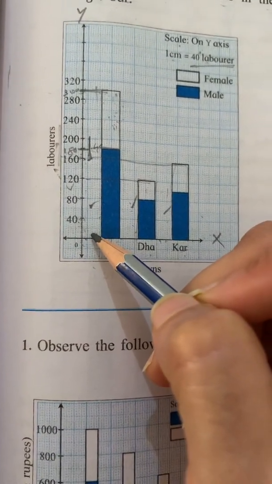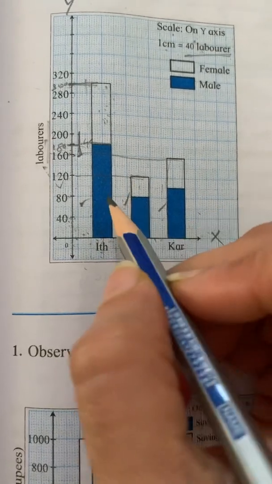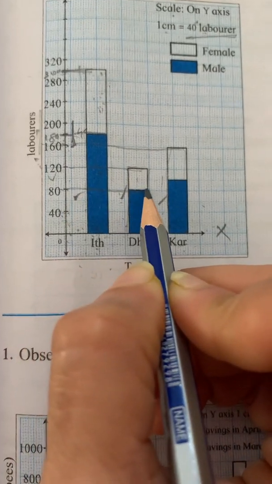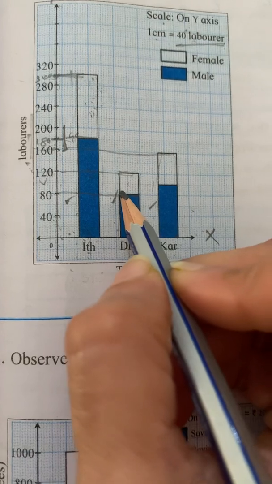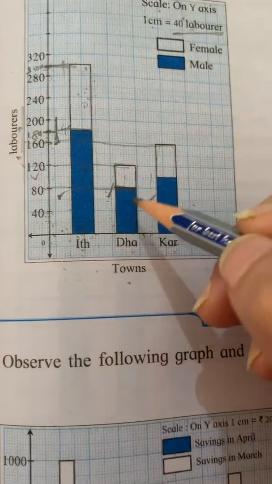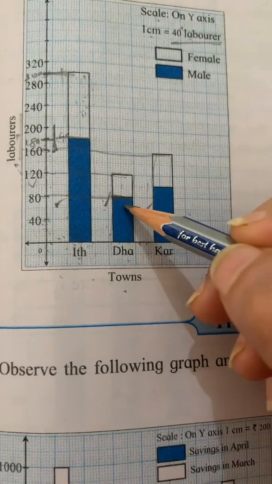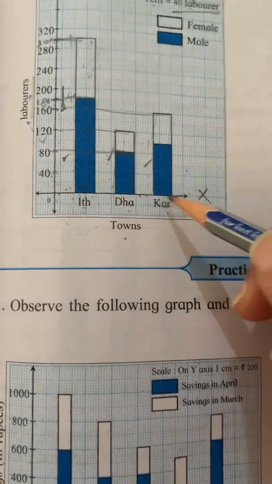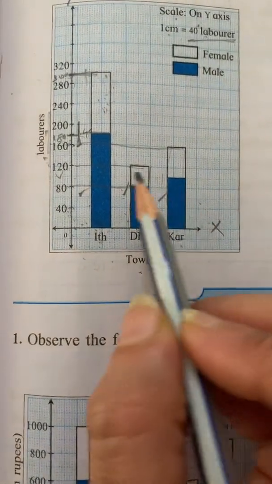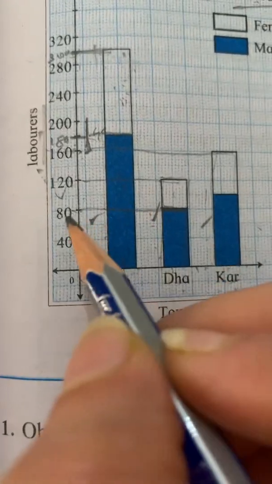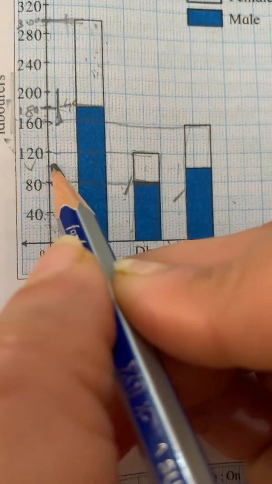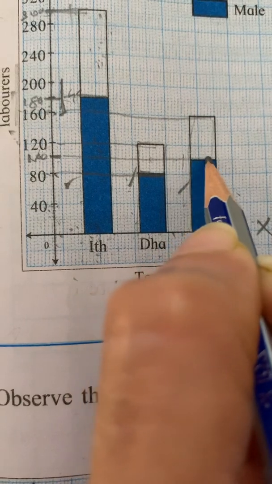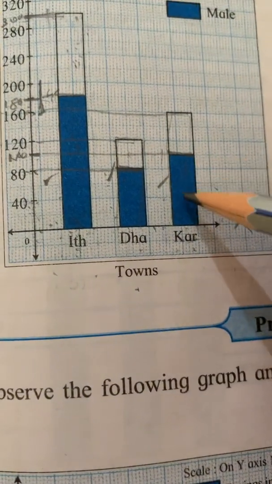In second Dhanodi, I am having 80 laborers as male. So I will mark 80 on the y axis, extend it here, and find the part on this bar where the 80 coincides. Now this is a male part. The male laborers here I will mark. Now in Karmabad, there are 100 male laborers. So I will find out where my 100 is. Here it is 80, here it is 100. So I will mark this as 100. This line I will take like this, and I will mark it here. So this is my male part.